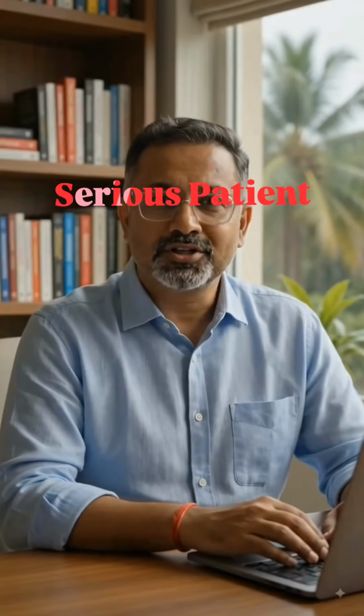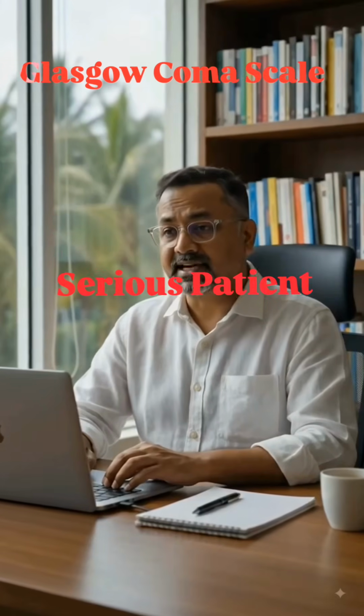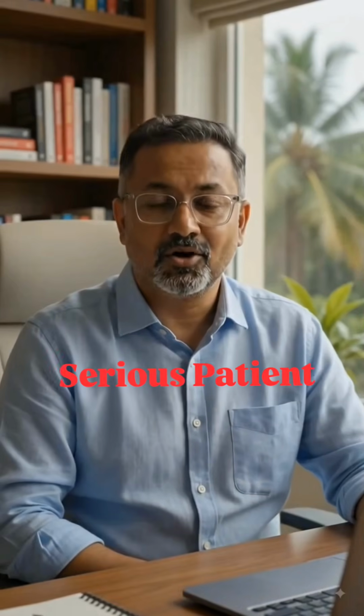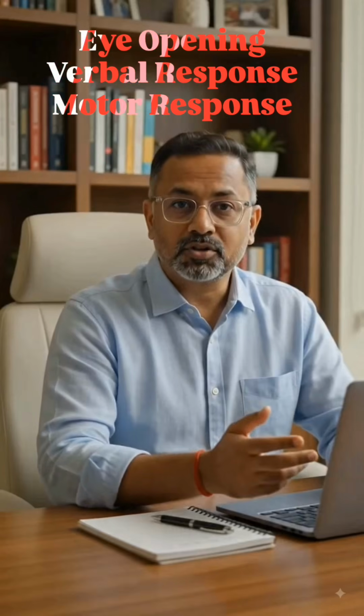When a patient has altered consciousness, one of the most important bedside assessments is the Glasgow Coma Scale, or GCS. It provides a way to assess three responses: eye-opening, verbal response, and motor response.